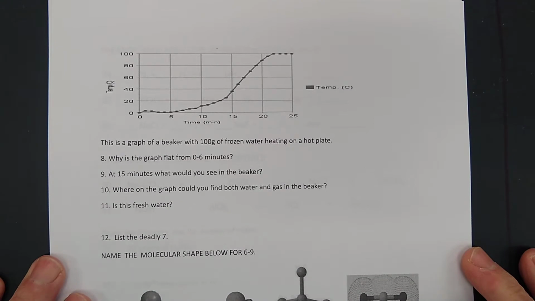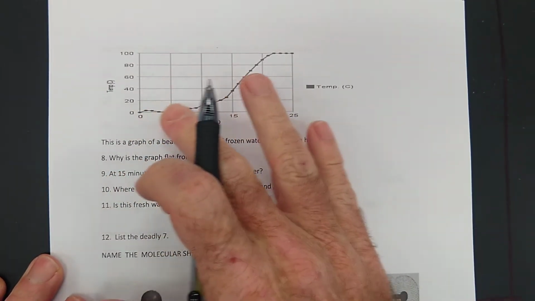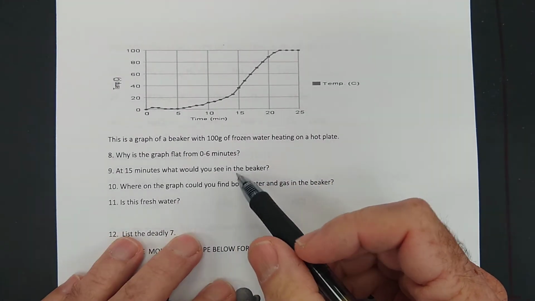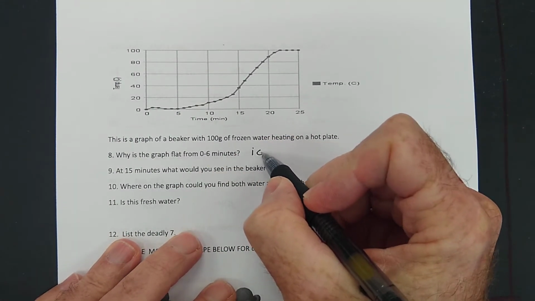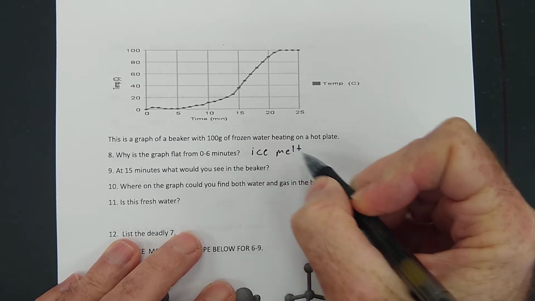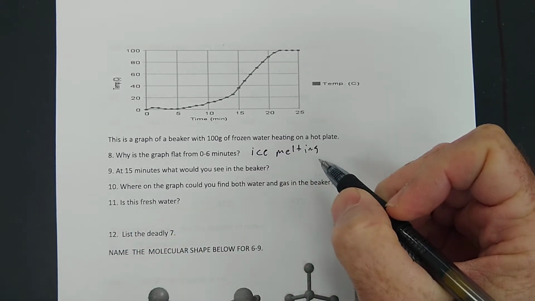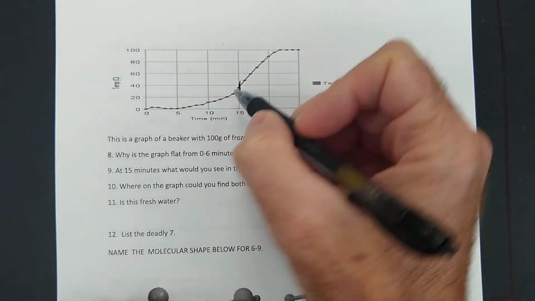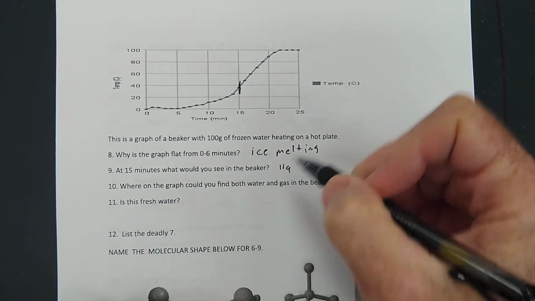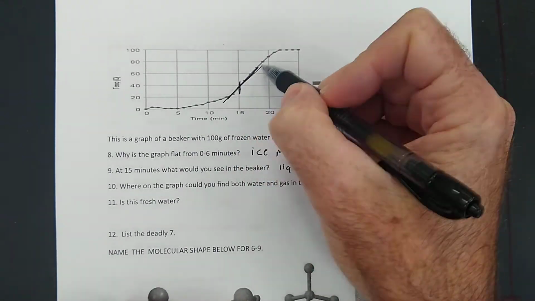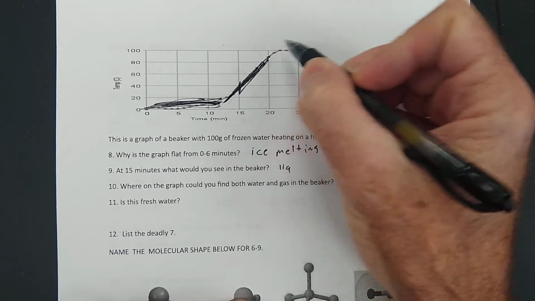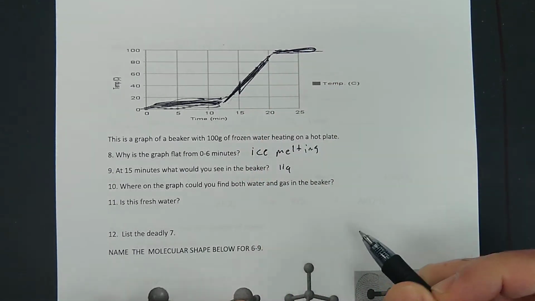All right, here we've got a little graph. This is our graph. This is our melting our ice, okay? Why is the graph flat from 0 to 6 minutes? Because the ice is melting and the temperature can't go up. The ice is melting, all right? After 15 minutes, what would you see in the beaker right there? You're just going to see a liquid. You can tell it's just a liquid because the temperature is shooting up right here at this point. All right? Right here is your melting. Right here you got a pure liquid, the temperature's shooting up. Right here you got boiling.